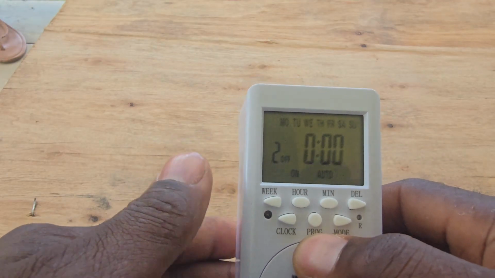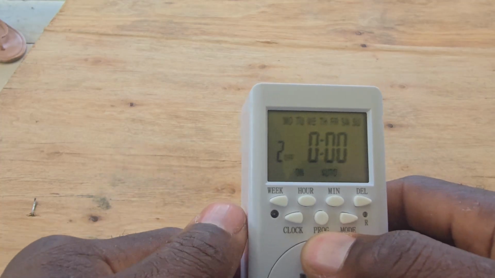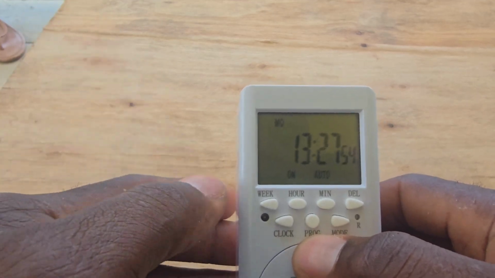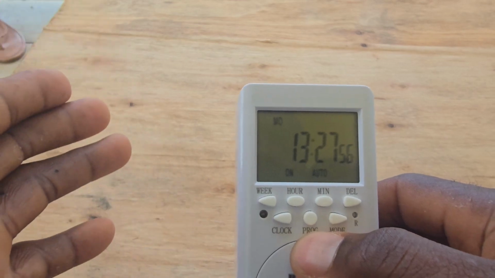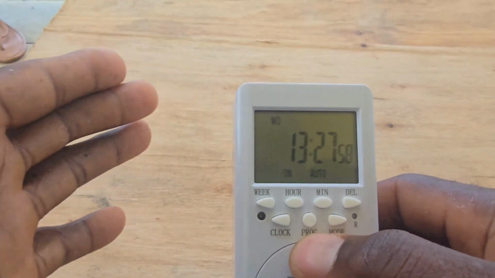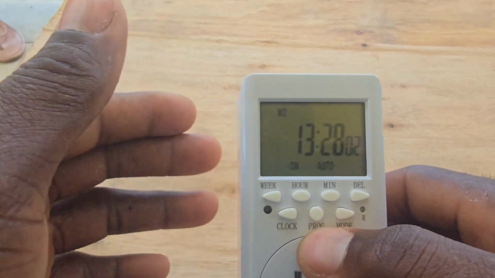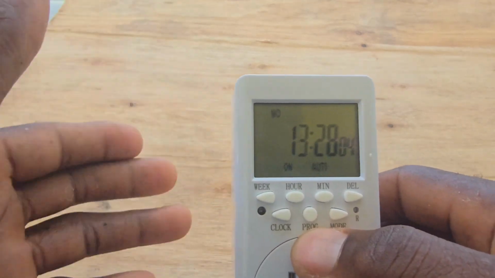So the good thing with having all the days of the week, let's say you set your timers, and you set the correct timer, you forget to set the days of the week, it doesn't matter the day, because you have selected all days, your timer will still work even if you don't set the correct day of the week on it.